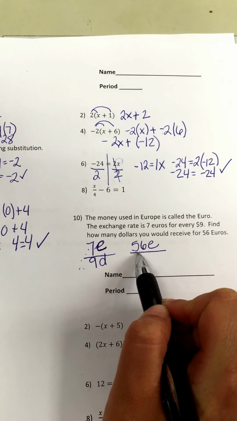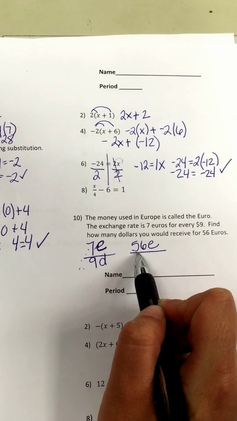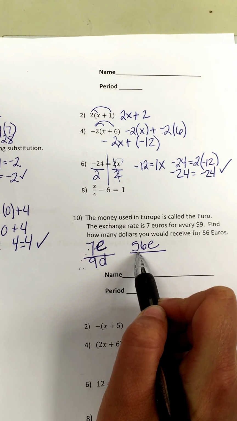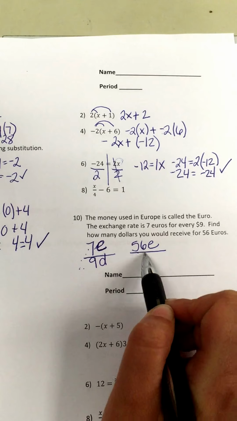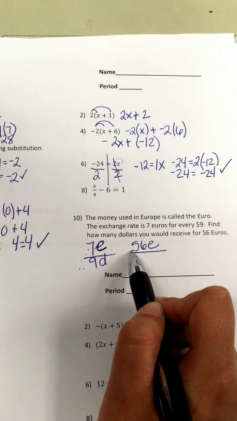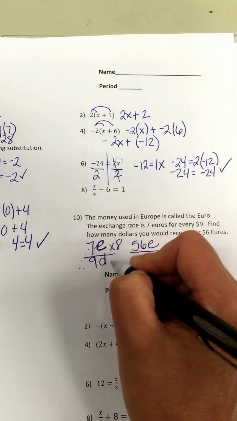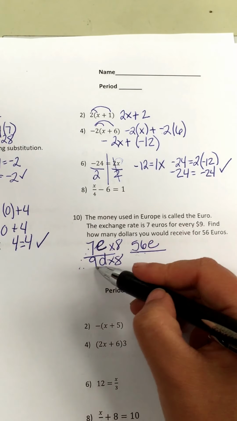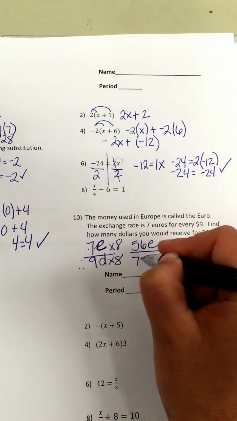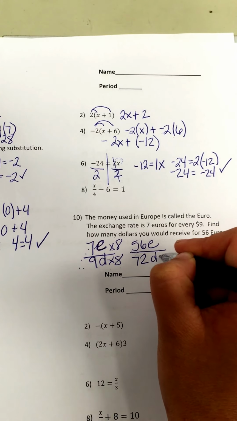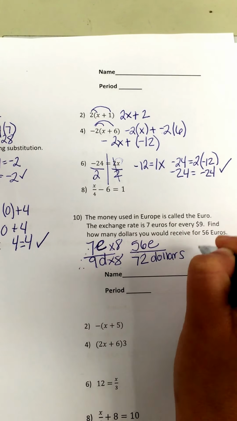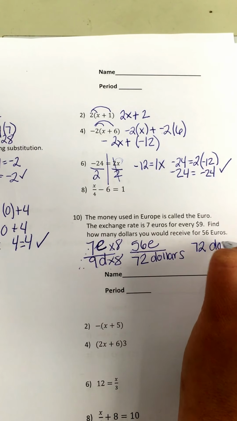My number got bigger, and I can't add to get to that. So I multiplied times 8. So 7 times 8 equals 56. So what I do to the top, I must do to the bottom. So 9 times 8 is 72, and it's dollars. So my answer would be $72.